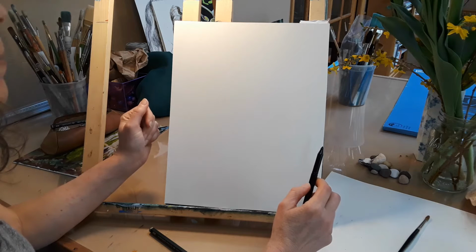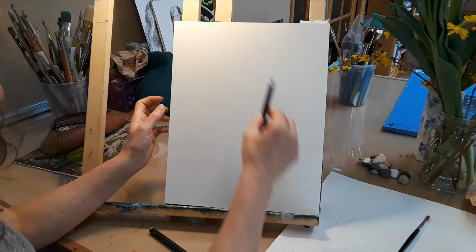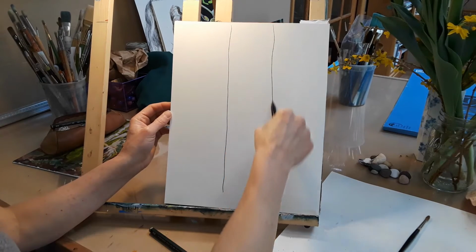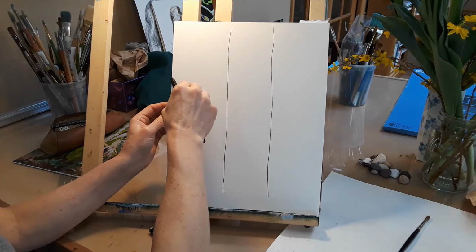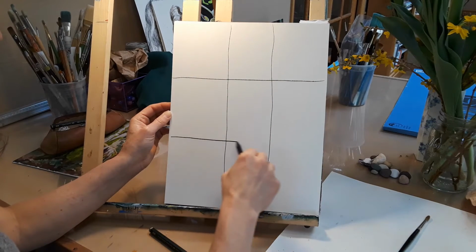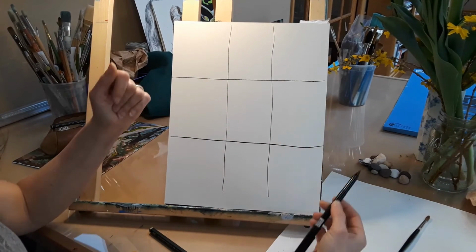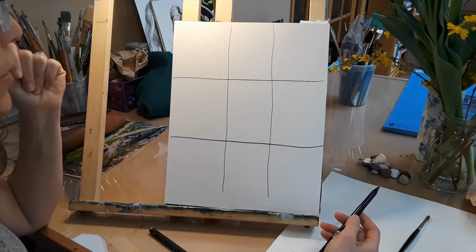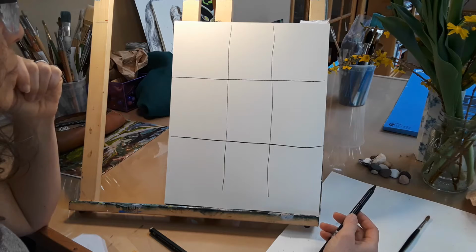Well, we divide our paper or canvas into 9 parts. Hopefully, I can do this in about an even tic-tac-toe board. Now that we have that board, we can either play tic-tac-toe or we can continue with our composition. So let's continue with the composition.